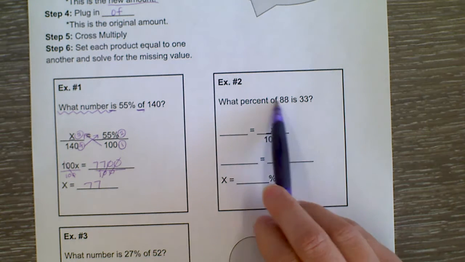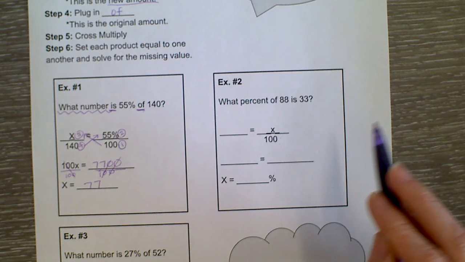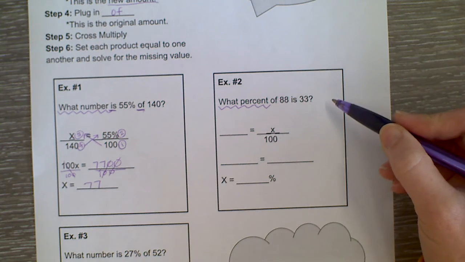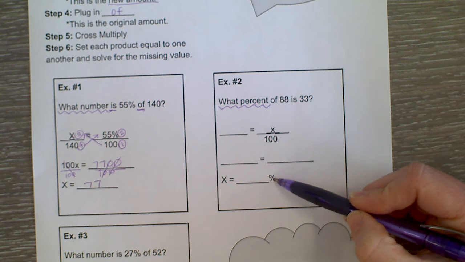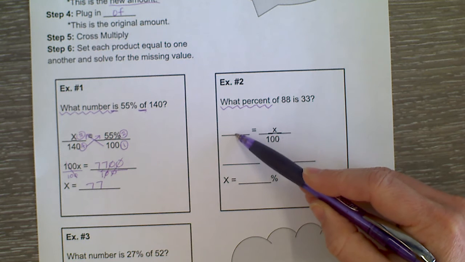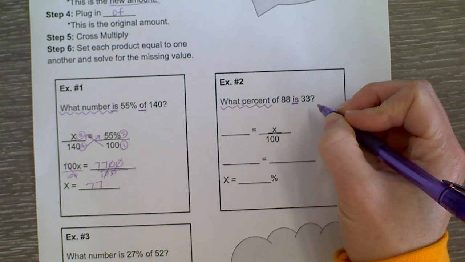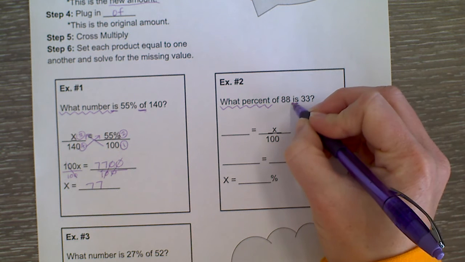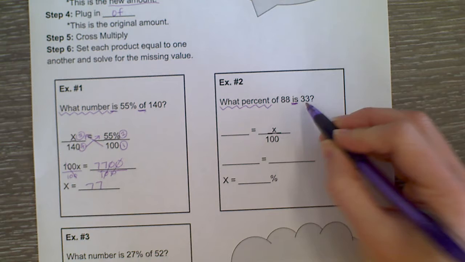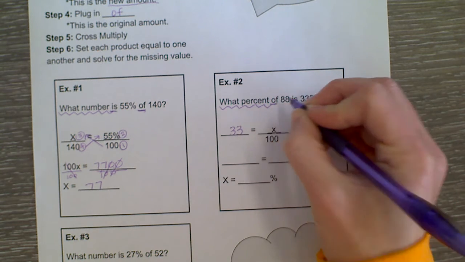If I look up here at this problem, the first thing I notice is that none of those numbers have a percent sign with it. So I'm going to read back through it. It said, what percent of 88 is 33? Well, I realized quickly that my percent sign is down here at the bottom because I'm solving for that percentage. Step 3 is my is value. I find the word is back in my original problem. The word closest, or the number closest to it, is the 33. So 33 will go up top, is 33. And my of value will be that 88.